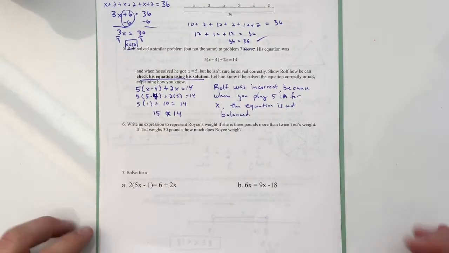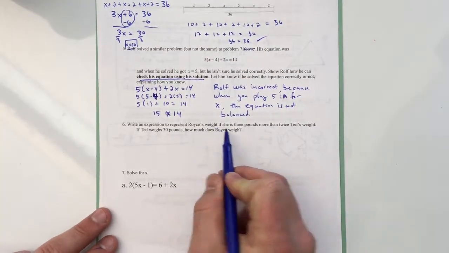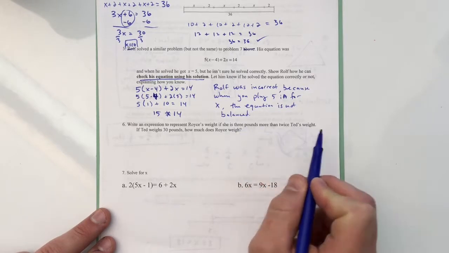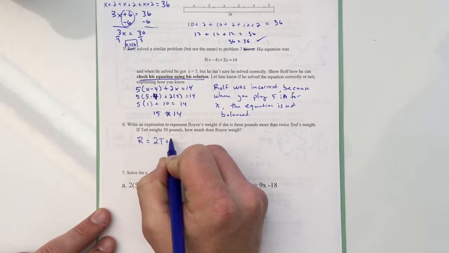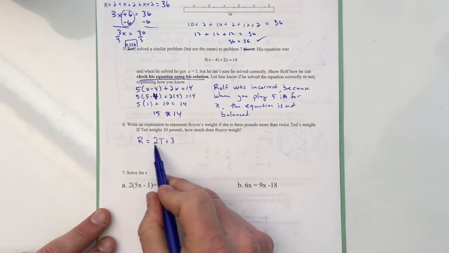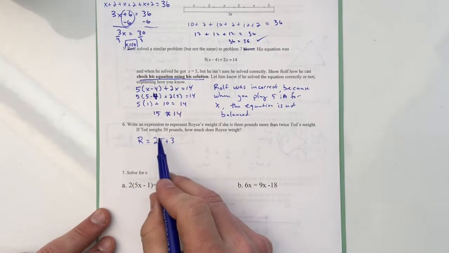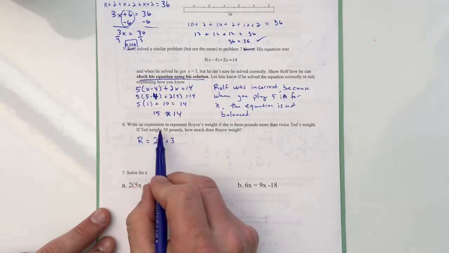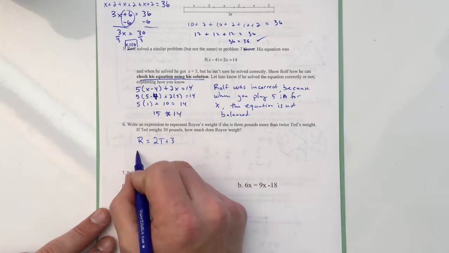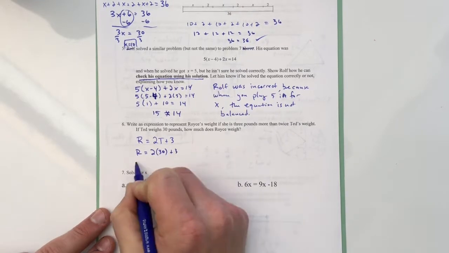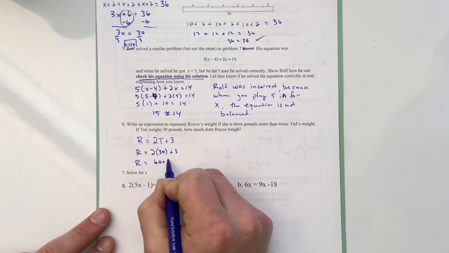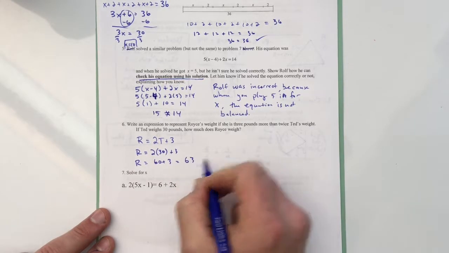Number 6, write an expression to represent Royce's weight if she is 3 pounds more than twice Ted's weight. Well, Royce equals 2 times t plus 3. 3 more than twice Ted's weight. That's the first part. Now, if Ted weighs 30 pounds, how much does Royce weigh? Well, we have to plug that in. 2 times 30 plus 3. Royce equals 60 plus 3, which equals 63.